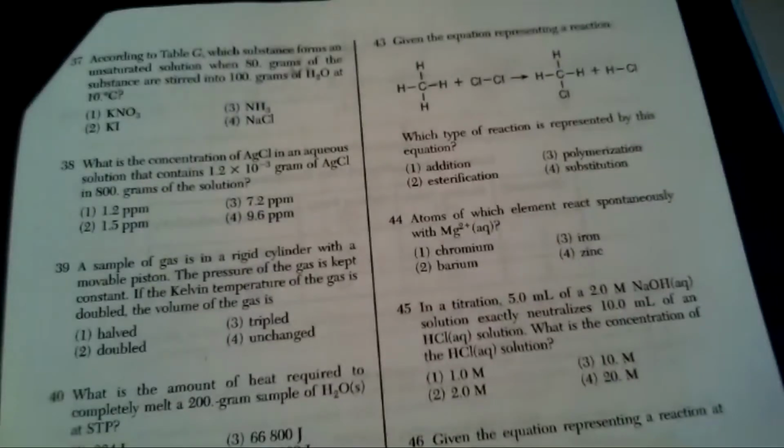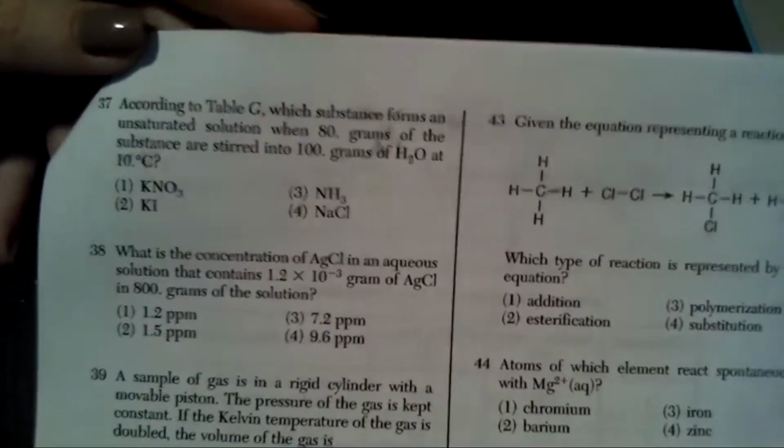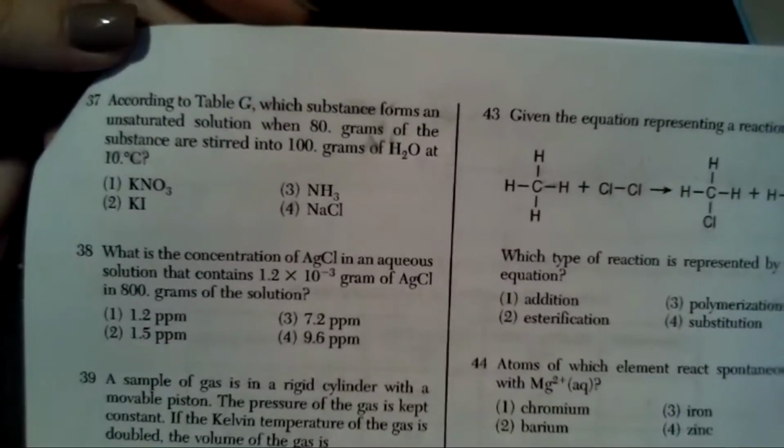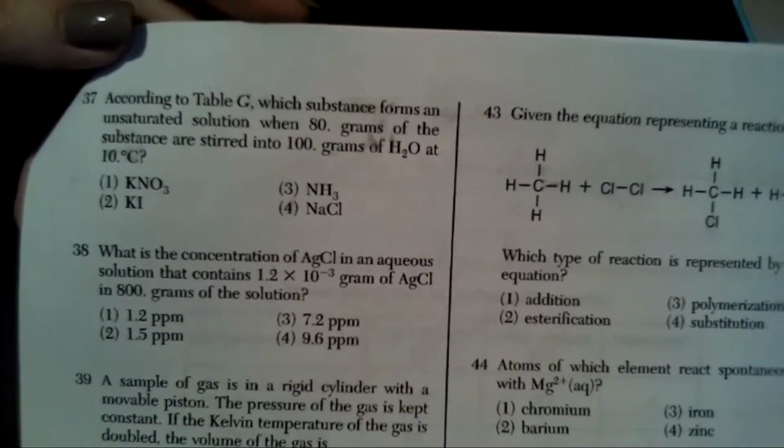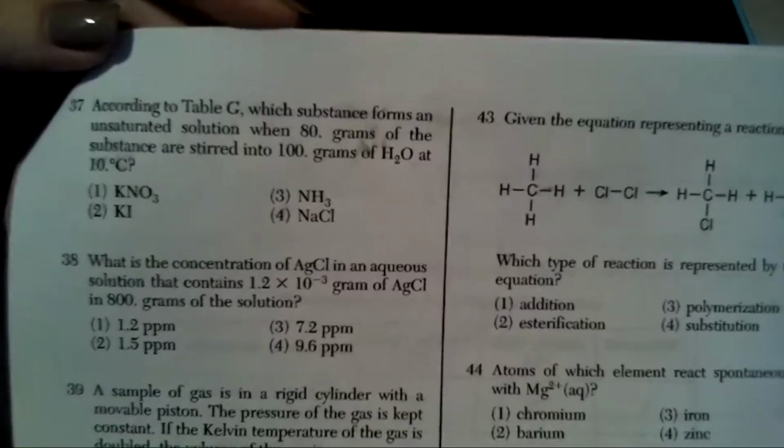Okay, moving on. We are up to question 37. Ooh, I like this. According to table G, which substance forms an unsaturated solution when 80 grams of the substance are stirred into 100 grams of water at 10 degrees Celsius? Lots of numbers here.